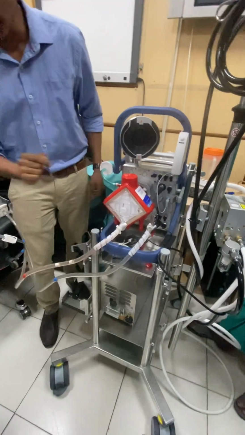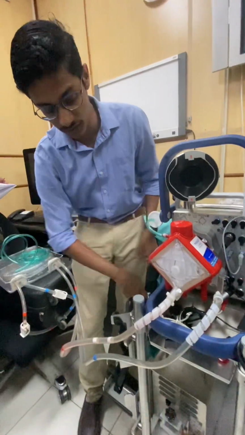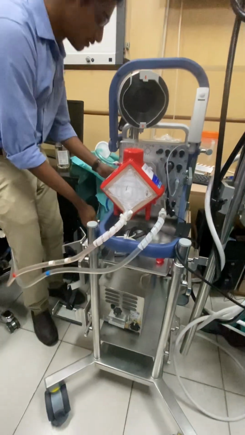Now the next thing, as I said, is that the blood temperature is also regulated. That is done using the heater unit machine. So we need to connect the heater unit machine to the oxygenator. Okay, connect.